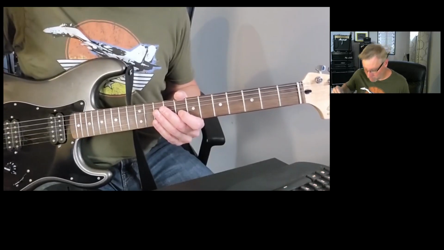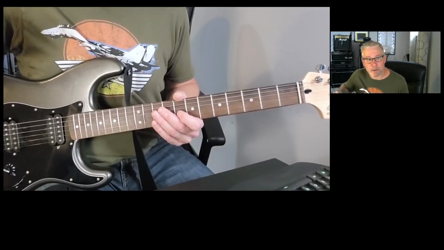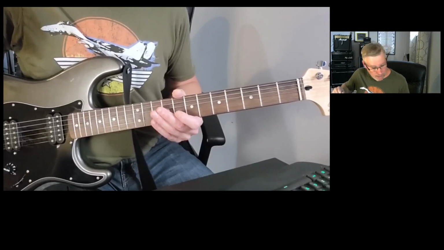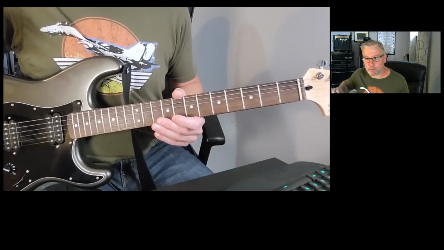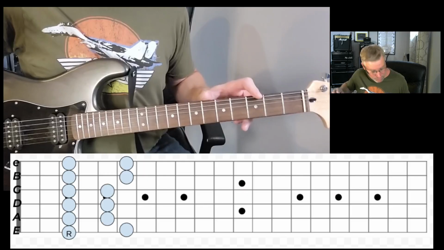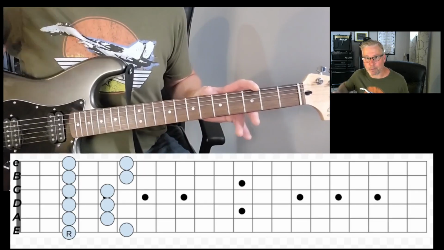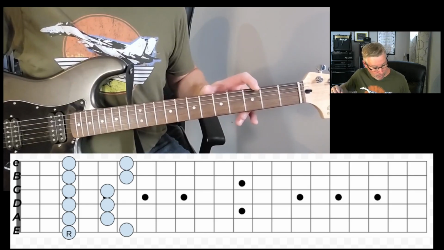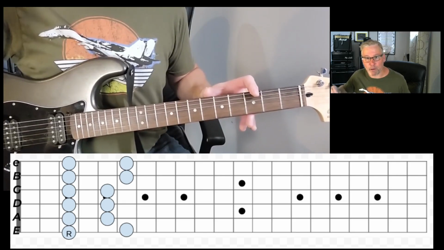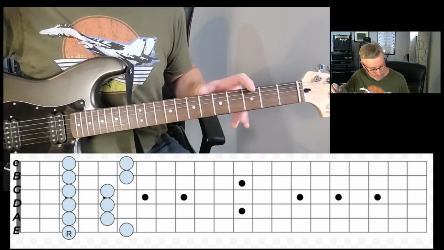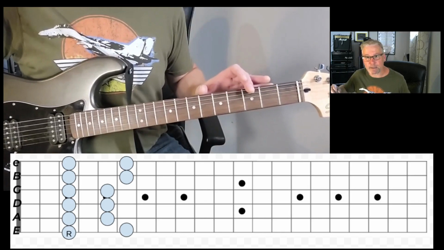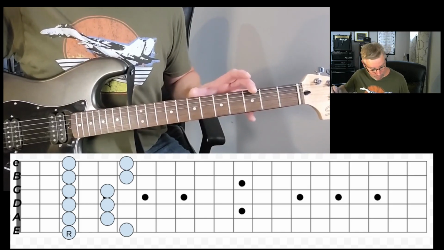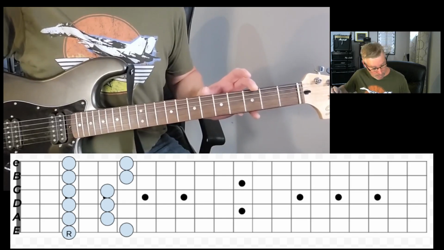So this is part 3 of a series I'm doing on the pentatonic scale. Essentially, we're convincing ourselves that there's only one pentatonic pattern. There are only 5 notes, so there's only one pattern, and that's the pattern that we learn. That's the first pattern. It's the most simple pattern.